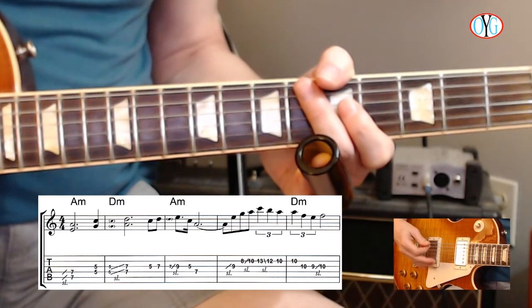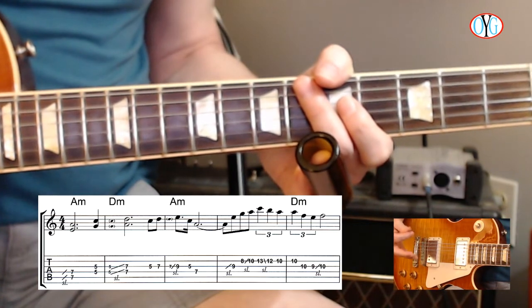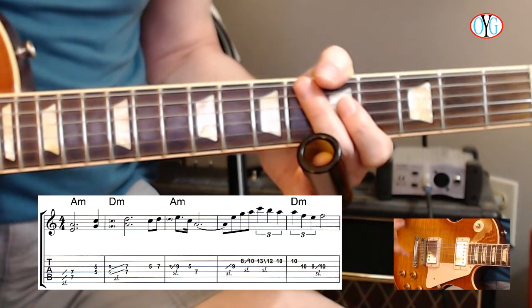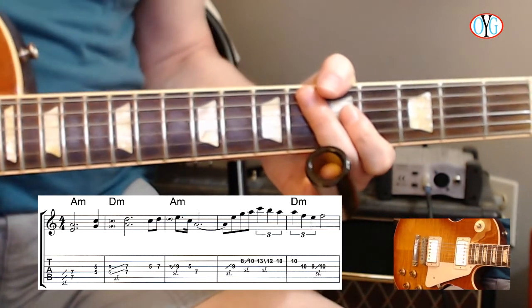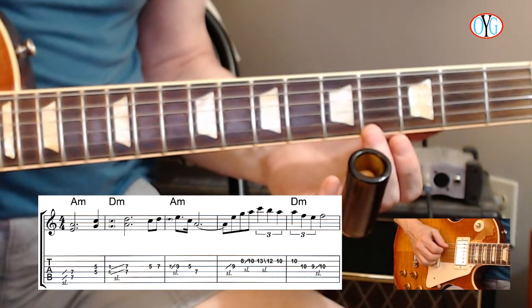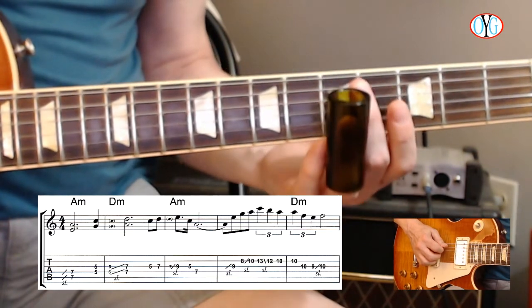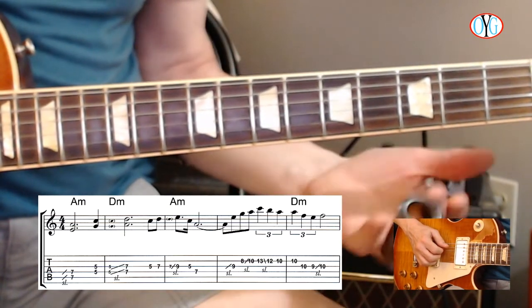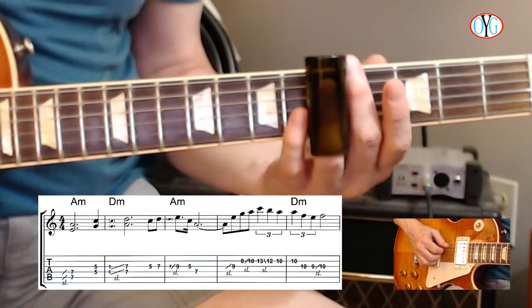Here are the first 5 measures now put together as a singular whole. All right? So I'm going to play through this and give you a sense of what you're going for. All right? I'm going to play it at a little bit quicker tempo to give the flow a little bit better sense of what it's supposed to sound like.